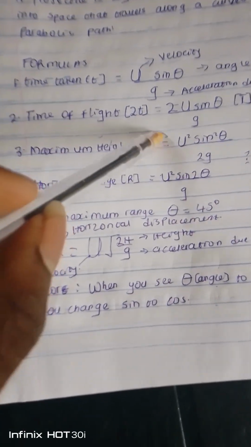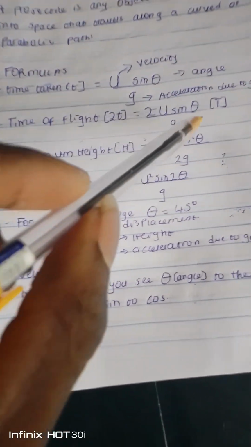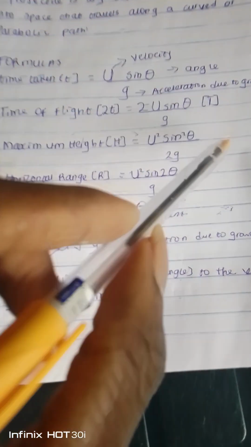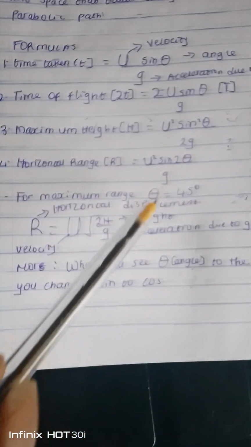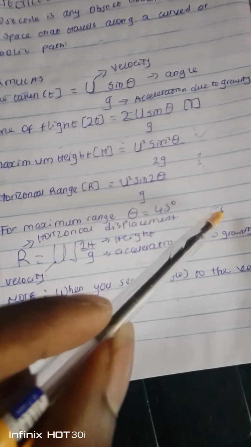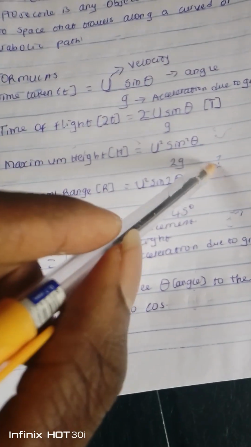So the formula for time of flight is 2u sine theta over g. This is what you just need to know, the formulas, because physics is a calculation subject. Then we have what we call maximum height. So maximum height is when you throw the stone from here to here, for instance. This place where it stops is the maximum height.